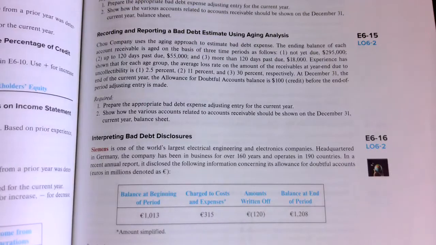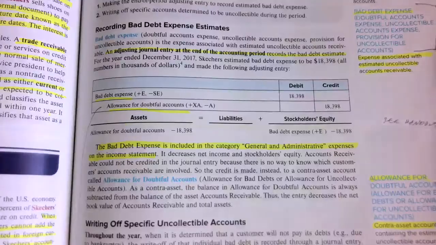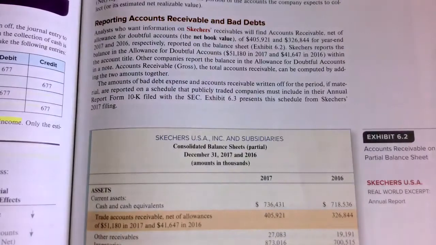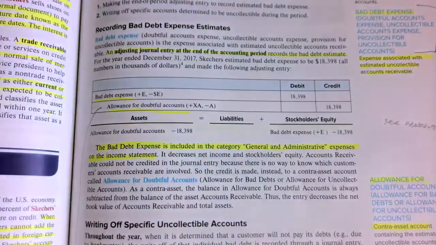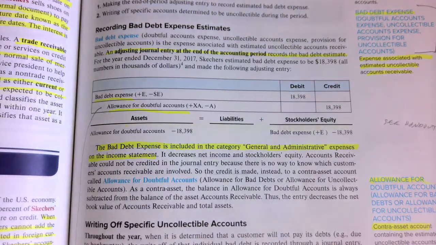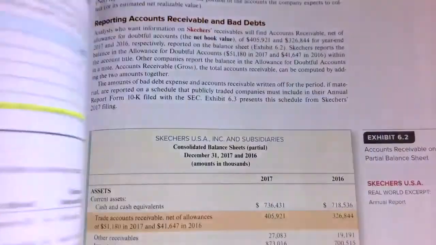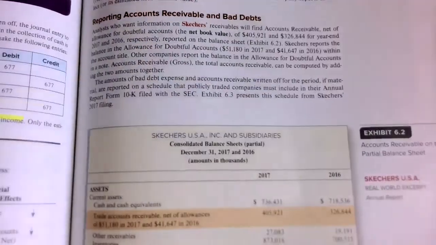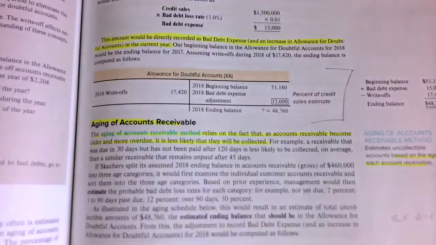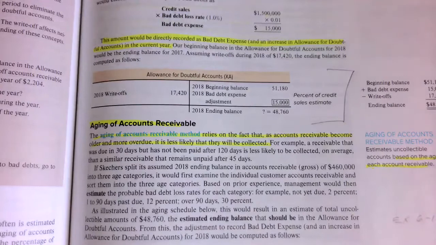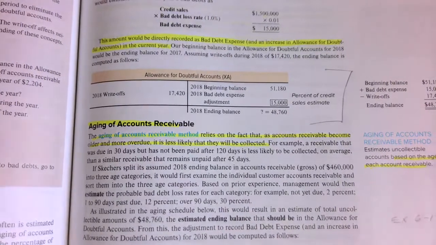So we're going to do exercise 6-13 in a minute. But before we do that, there's another method of accounting for bad debt expense. It's called the aging method. And that is on page, let's see, oh, here we go, a couple pages over. Page 301.